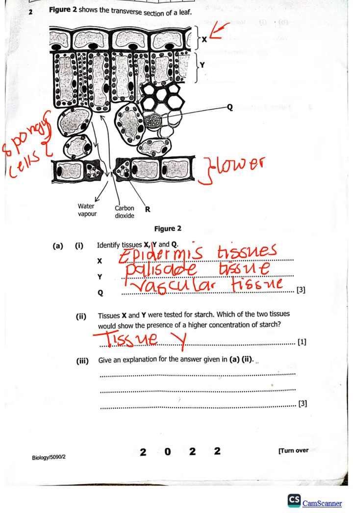Okay, now give an explanation for the answer. The reason why Y is expected to have a high concentration of starch is because there is a greater presence of chloroplast.